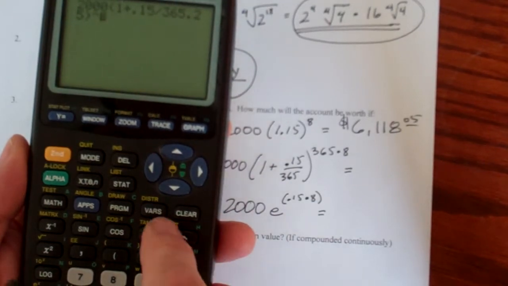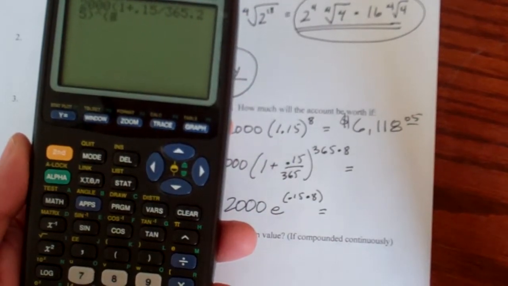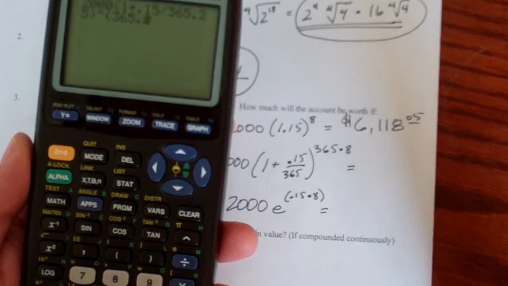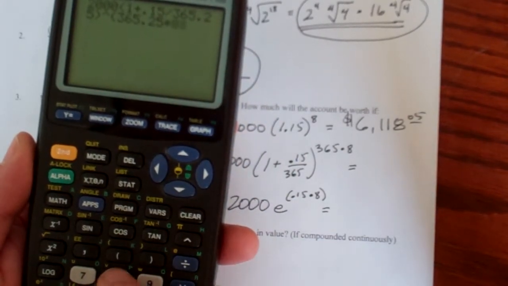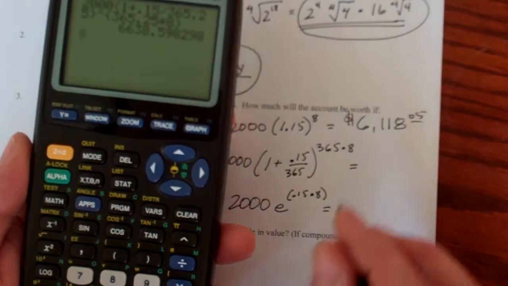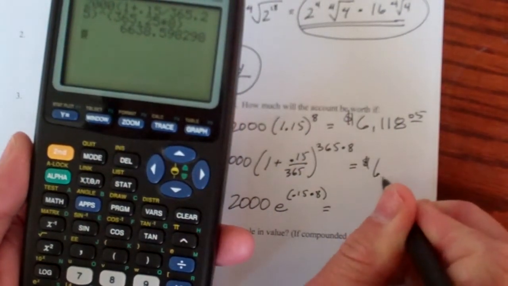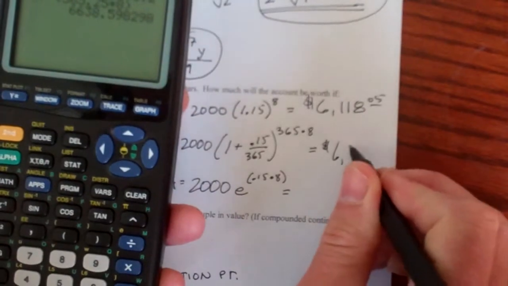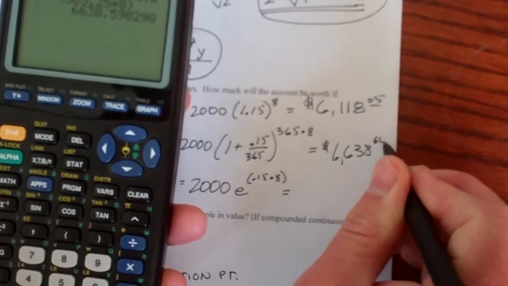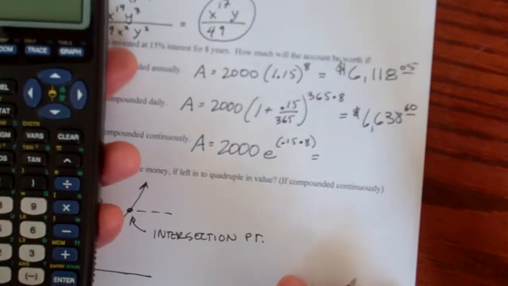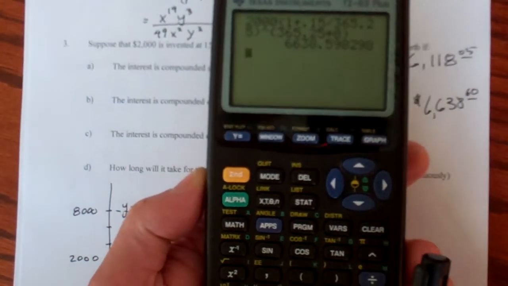But then you caret and put this in parentheses, 365 times 8, I think it is 8 years, yep. And you hit enter, and now we get $6,638.60.